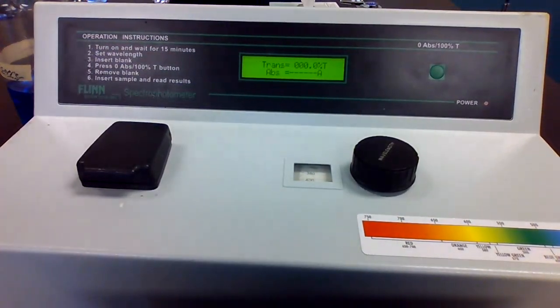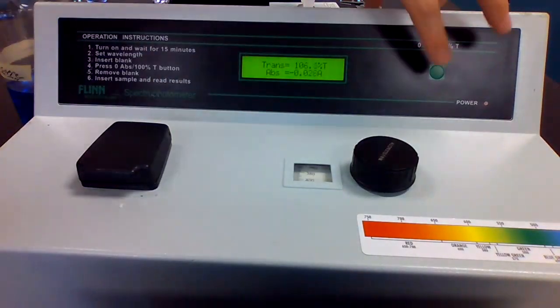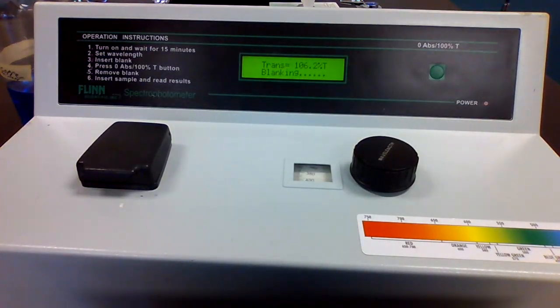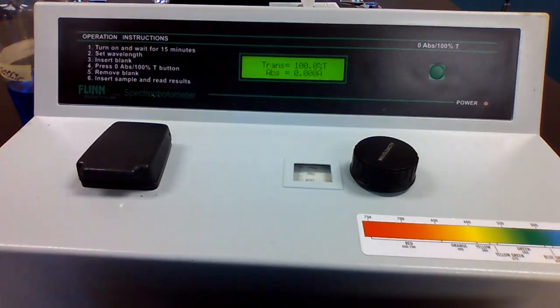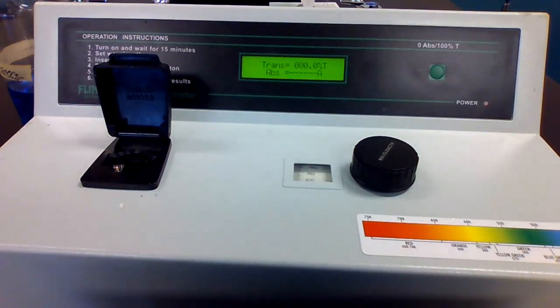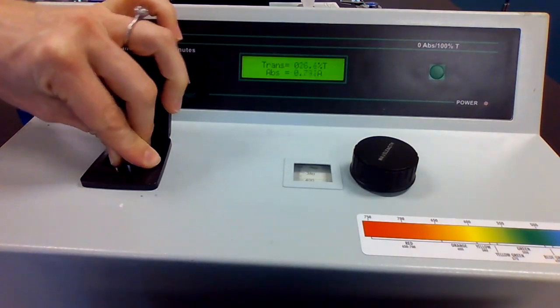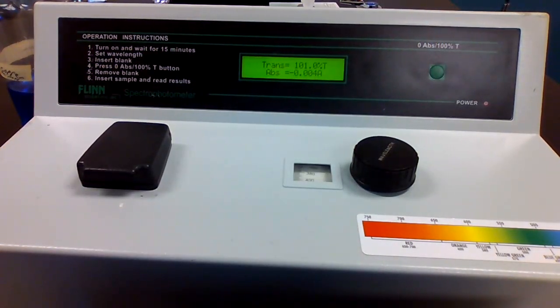All right, I'll get my Kim wipe, clean off my distilled water sample. We'll put that sample in, and then we're going to blank the cuvette. Now we're going to put in our sample of copper 2 nitrate. 0.4 molar copper 2 nitrate, and the wavelength right now is set at 400. So you can see the absorbance is reading negative 0.004.